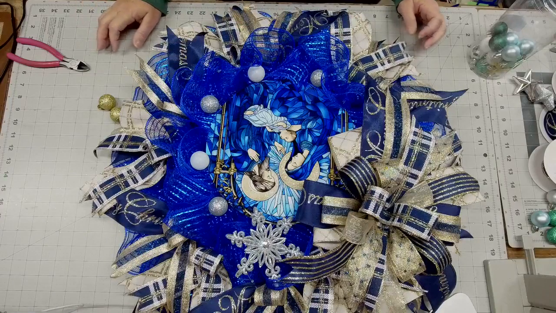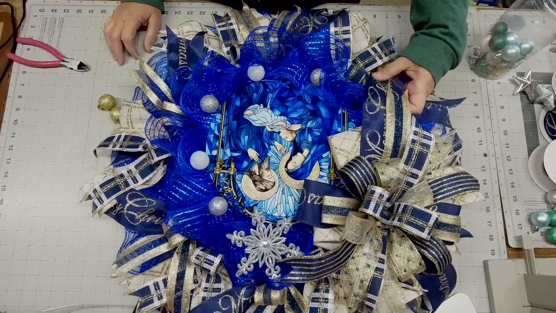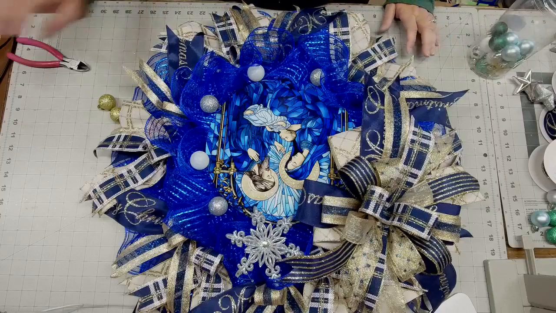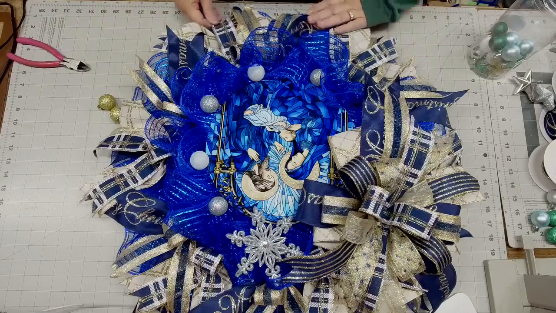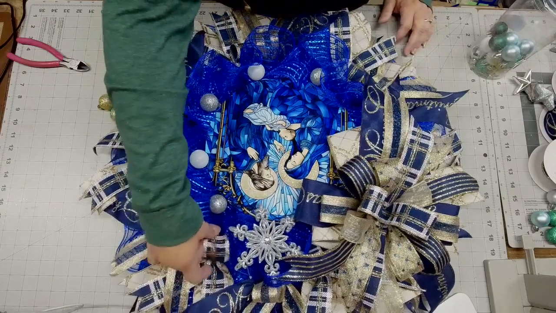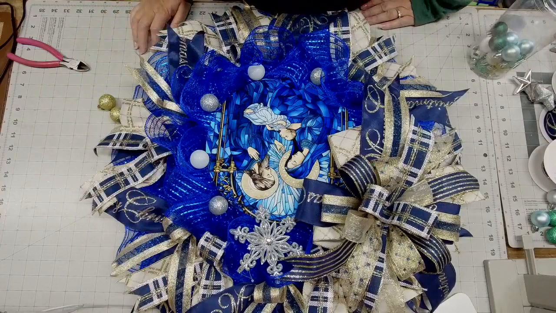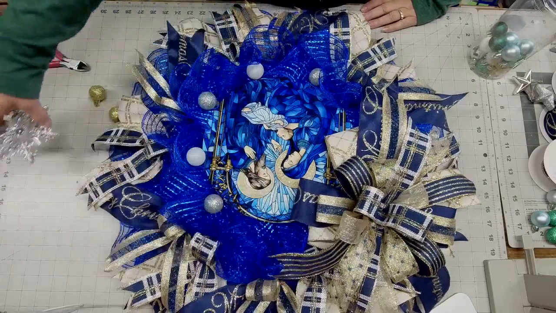We can add ribbon, but I don't really want to put ribbon too close because then it feels like it's taking things away. So let me go ahead and let me take this out.